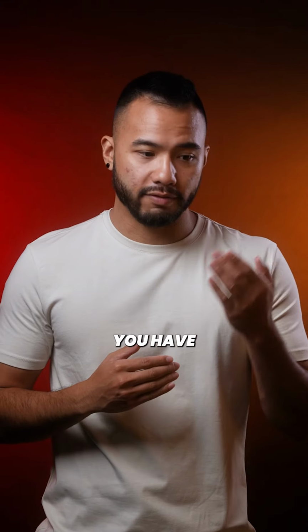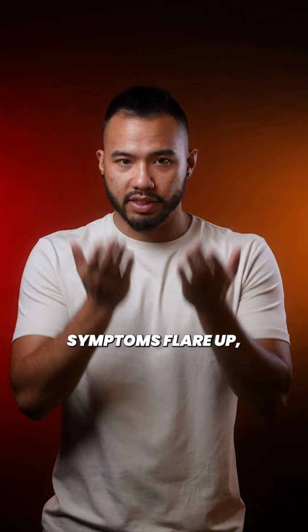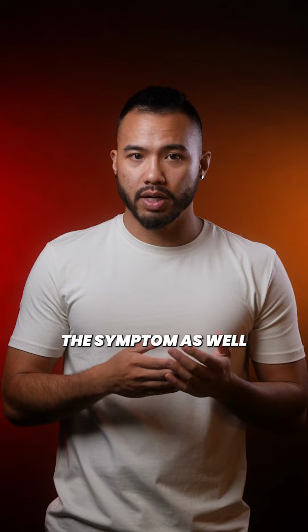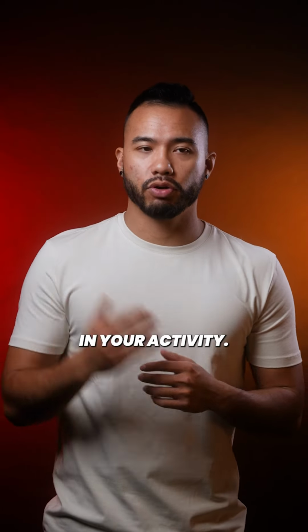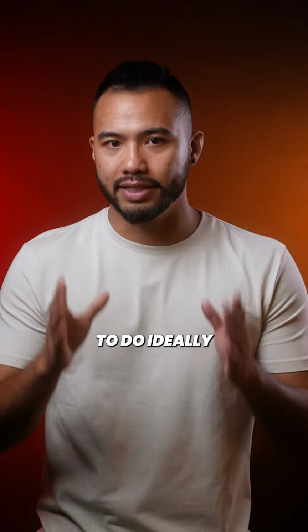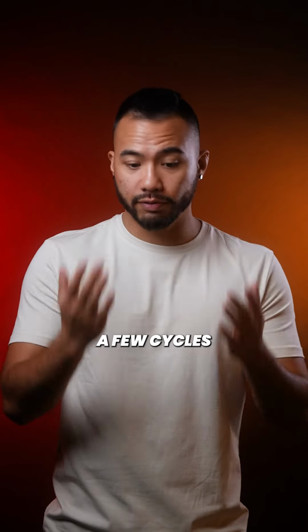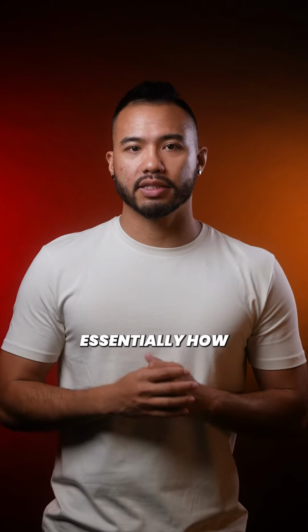So basically you have an increase of activity, you have a symptom flare up, and then you handle the symptoms well and the symptoms die down. And ideally, you would actually level up in your activity and what you're able to do. Ideally. Doesn't always happen. You may have to go through a few cycles of this process, but that's essentially how it works.